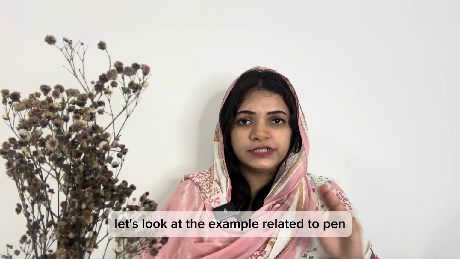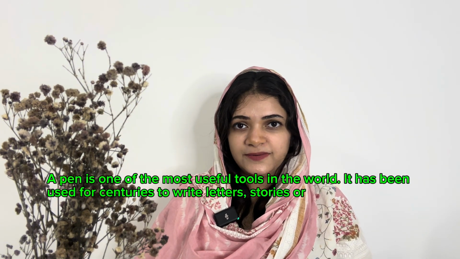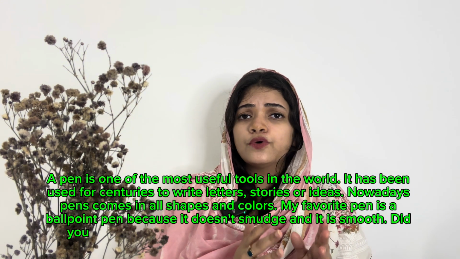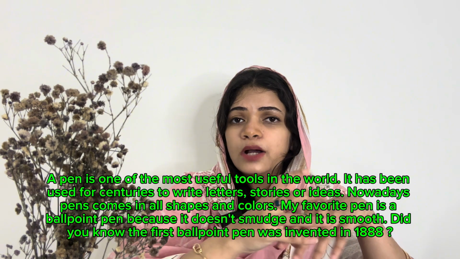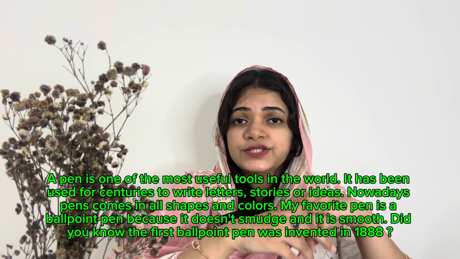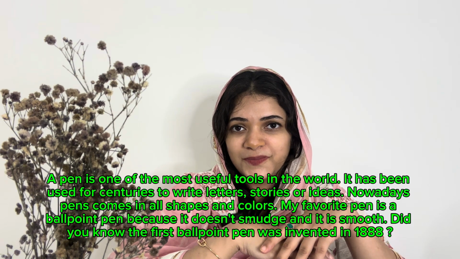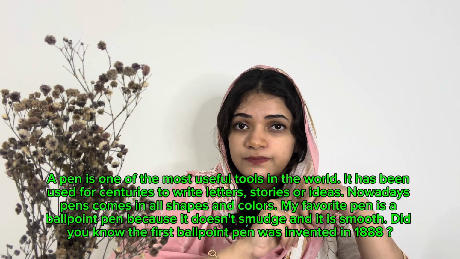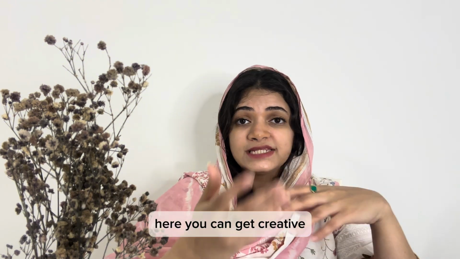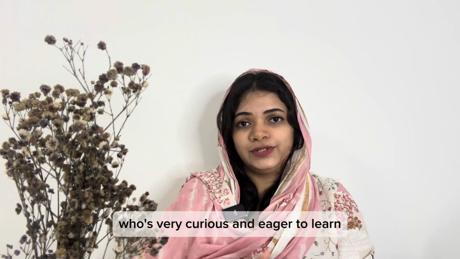Let's look at the example related to pen. A pen is one of the most useful tools in the world. It has been used for centuries to write letters, stories, or ideas. Nowadays, pens come in all shapes and colors. My favorite pen is a ballpoint pen because it doesn't smudge and it is smooth. Did you know the first ballpoint pen was invented in 1888? Here you can get creative. Imagine you are explaining to someone who is very curious and eager to learn.